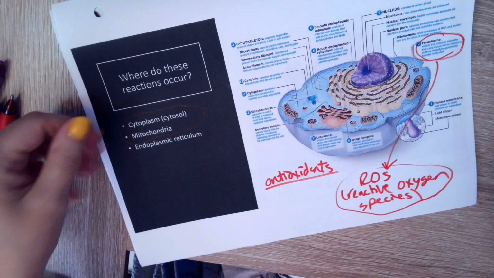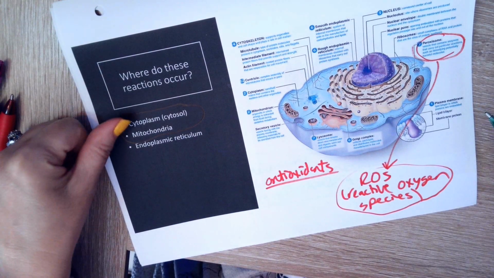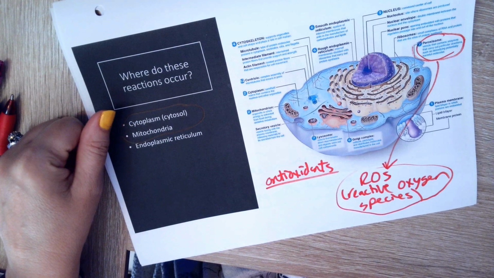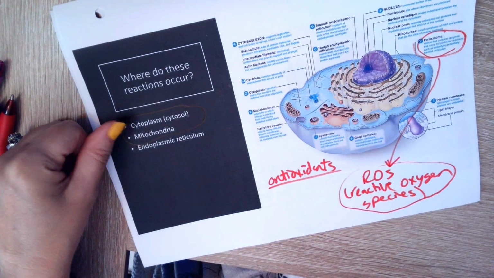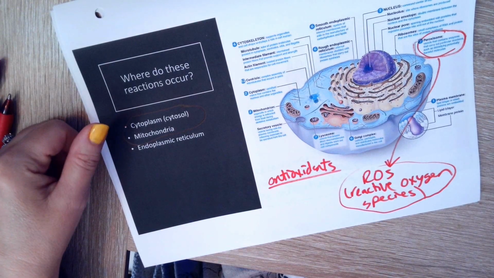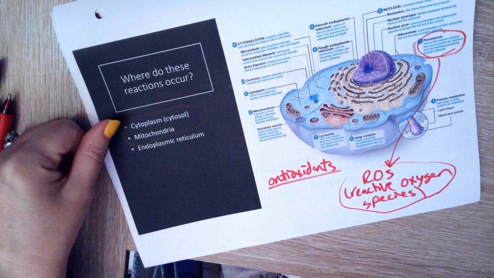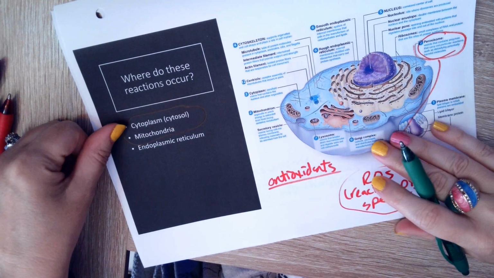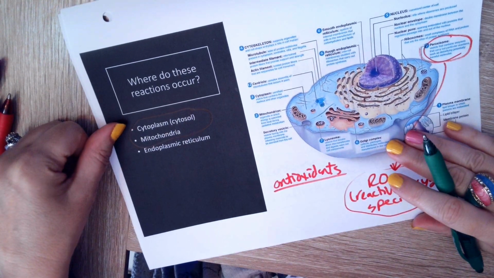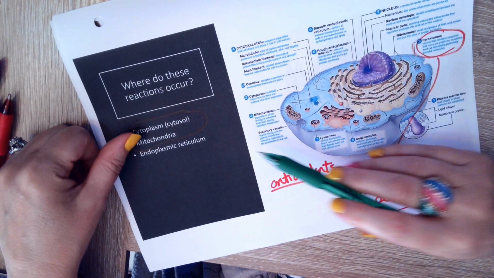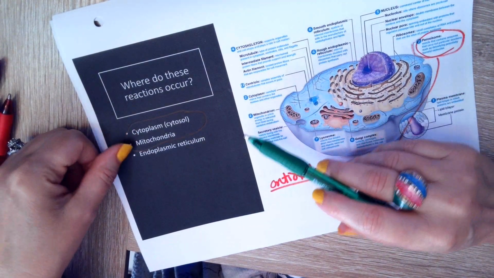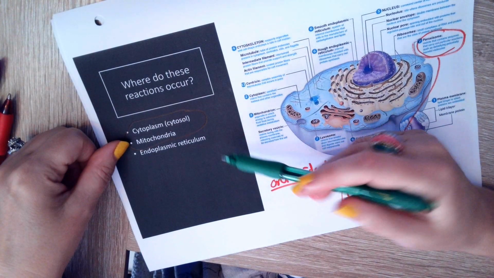Where do these reactions occur? The cytoplasm. The book calls the cytoplasm cytosol a lot. They're synonyms. They mean the same thing. You can call it whichever one you want. I tend to use cytoplasm. That's the term that I usually use, that I think of when I think of that word. But cytosol works also.